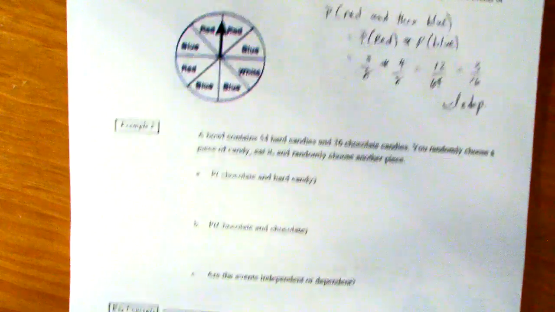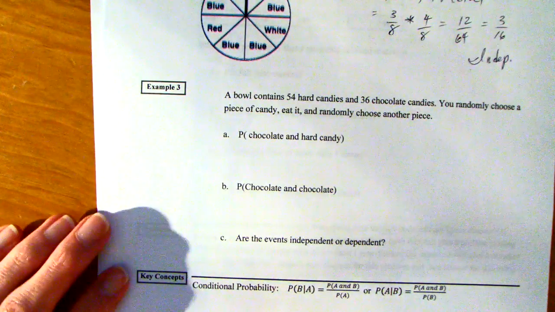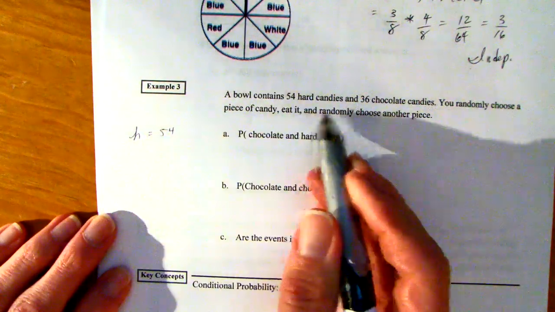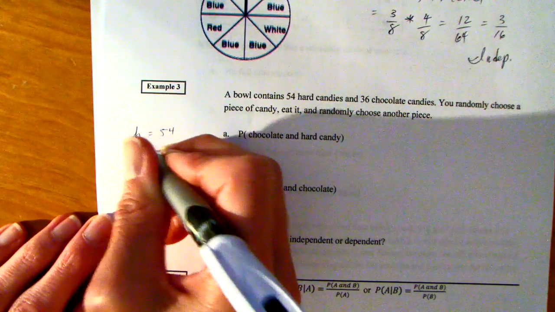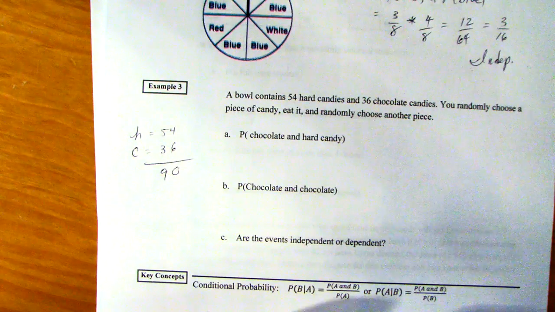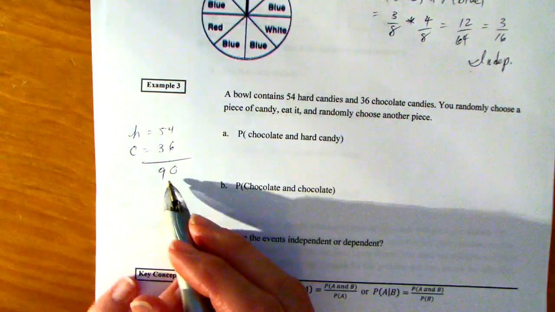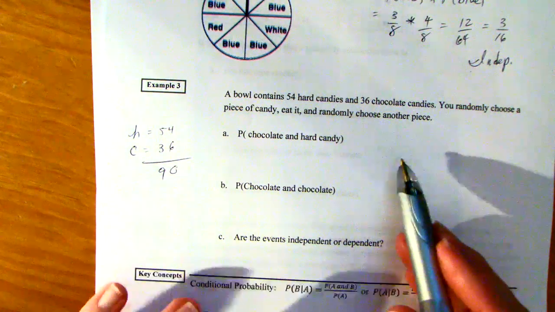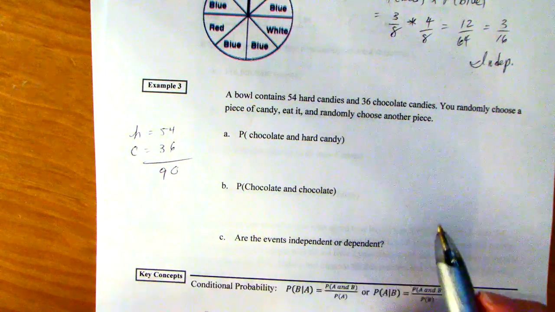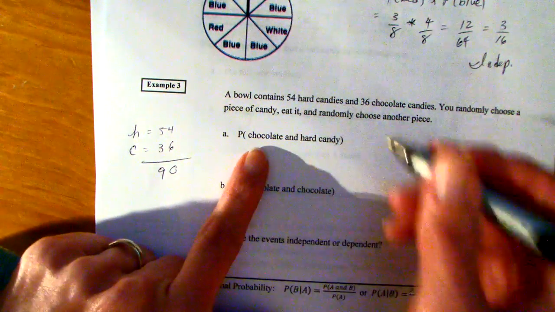Okay. How about this one? A bowl contains 54 hard candies and 36 chocolate. We have a total of 90 candies in a bowl. You randomly choose a piece of candy, you eat it, and then randomly choose another piece. What's the probability of getting chocolate and then a hard candy?